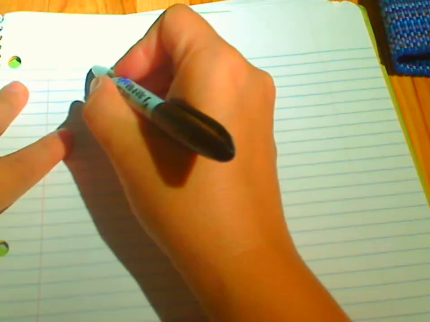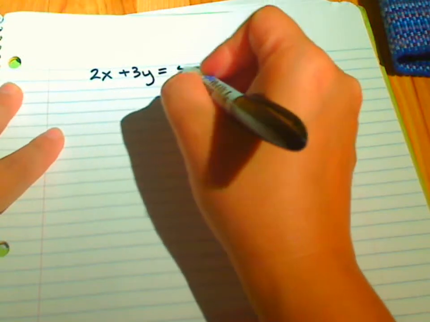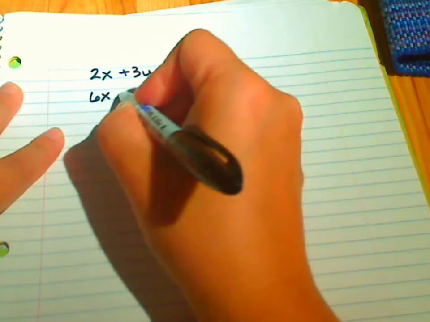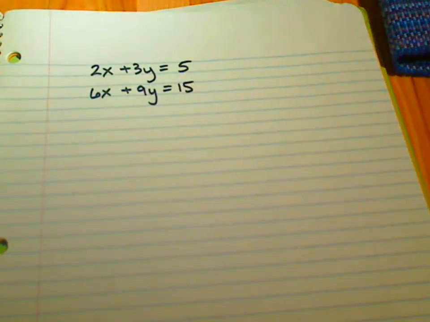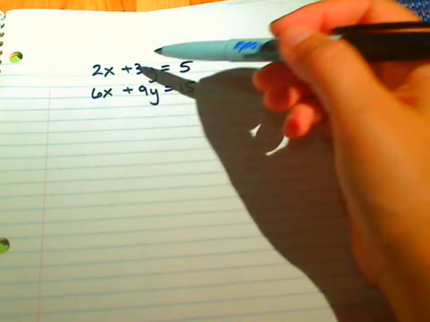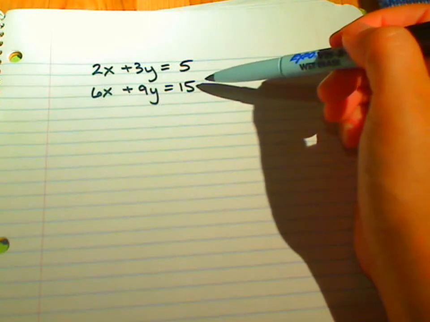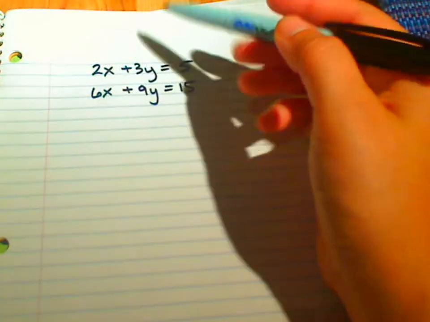Now, this is different from the infinitely many solutions, such as if I gave you 2x plus 3y equals 5, and then we said 6x plus 9y equals 15. Well, I have to go through like I did for number 8. These are all lined up with x's, y's, equal signs, and numbers.